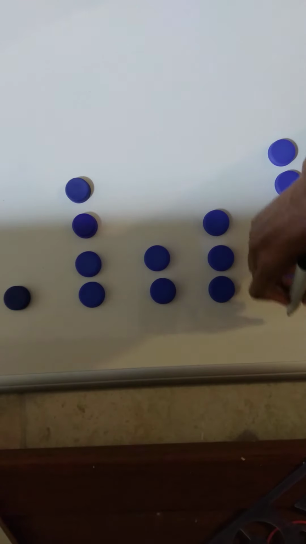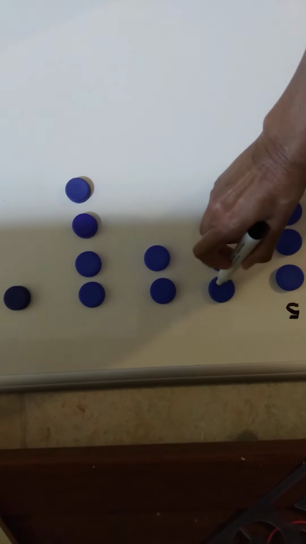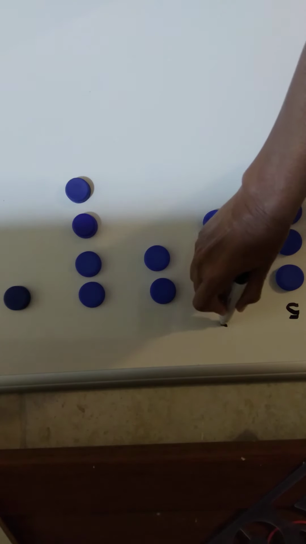Okay, so today we want to arrange numbers from the smallest. We're starting with the smallest and then we're going up to the number that has the most, right? So let us look at all these counters here. We said this was 5. Let me write it. This is the number 5. This is 1, 2, 3.